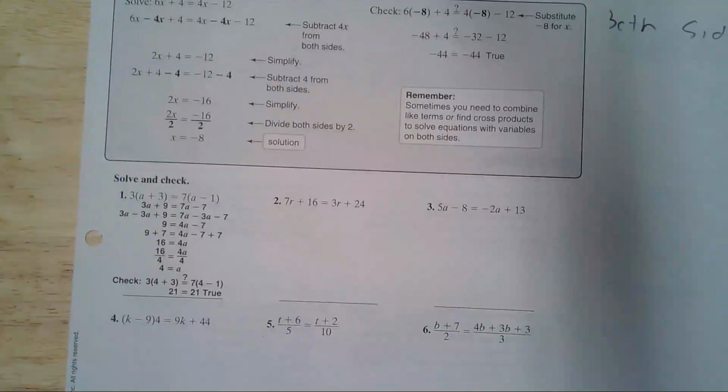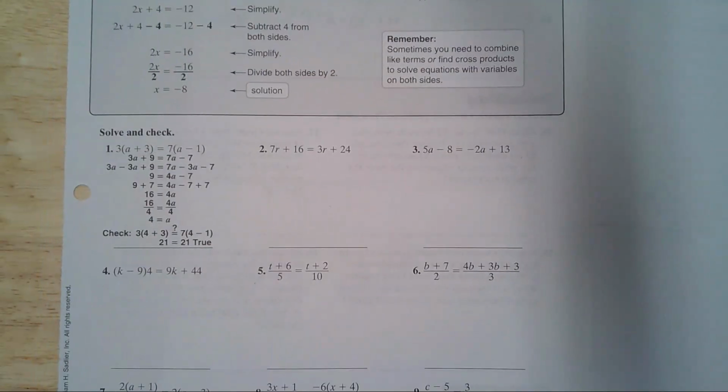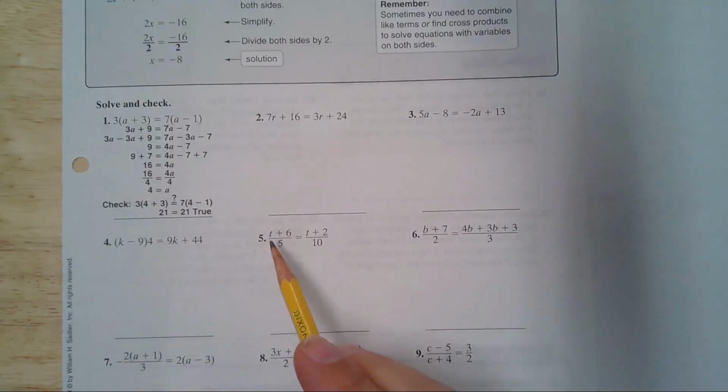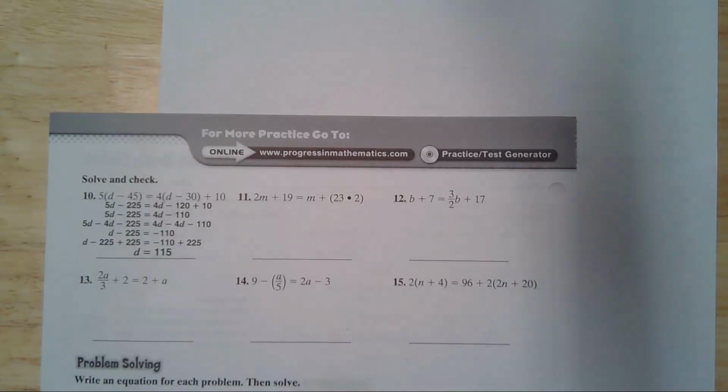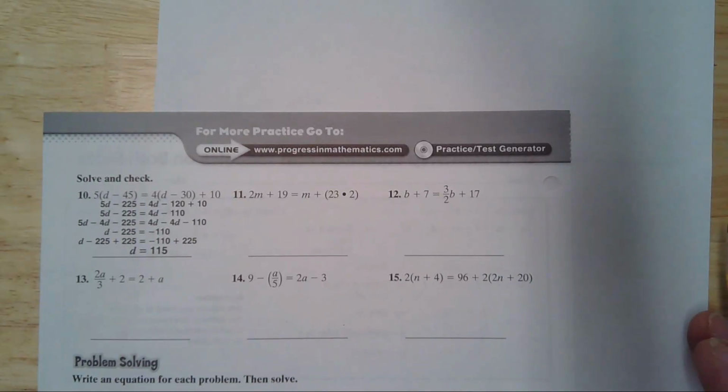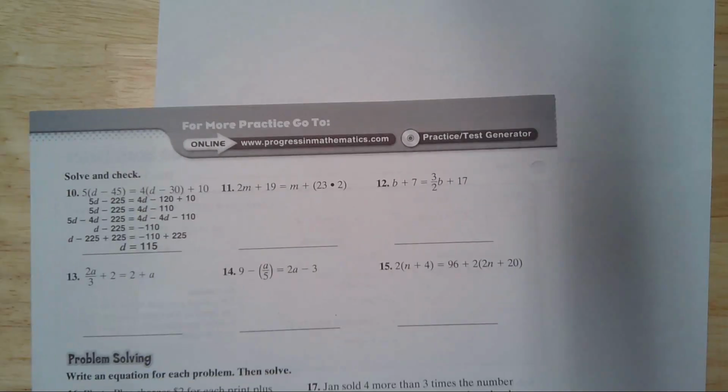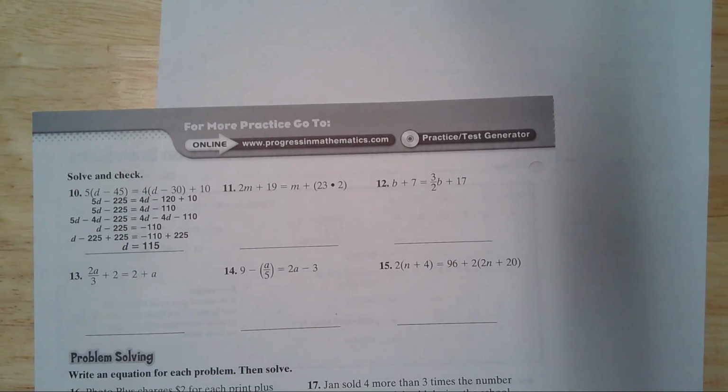One thing you should be aware of is notice there's only one variable. There's more than one variable, but there's only one letter in play, like T and K and A and stuff like that. So in the future, you'll solve for more than one variable at a time, but not right now.